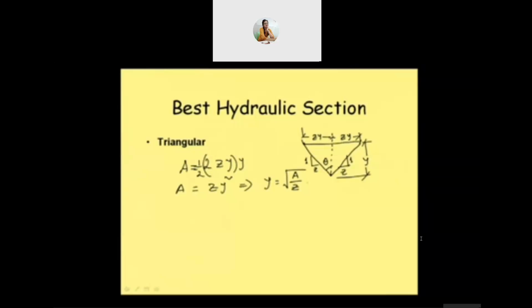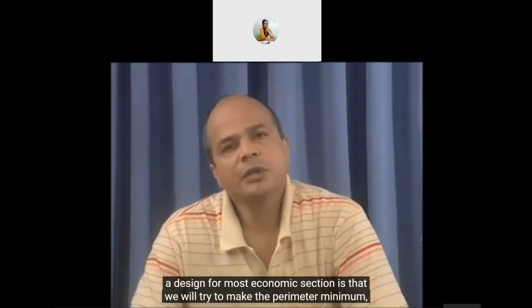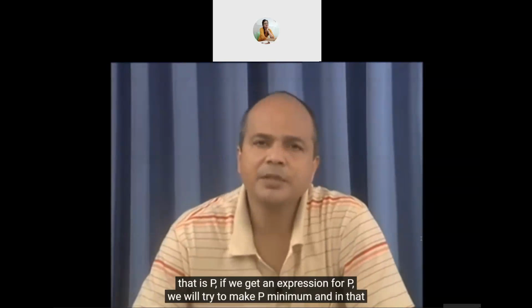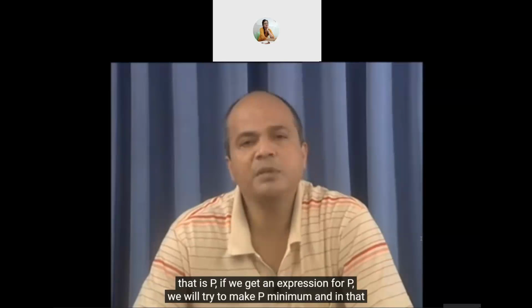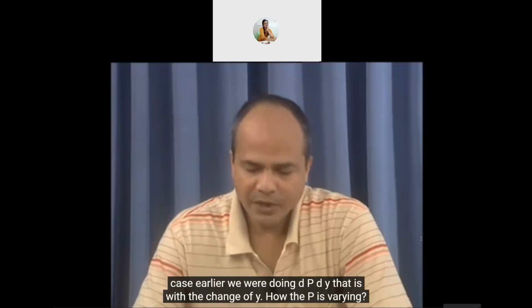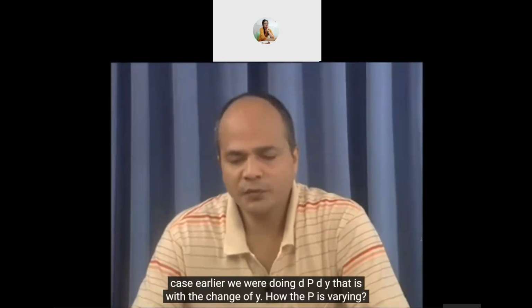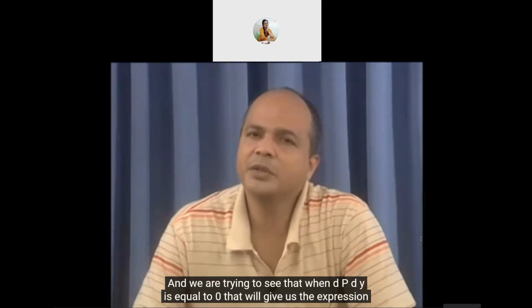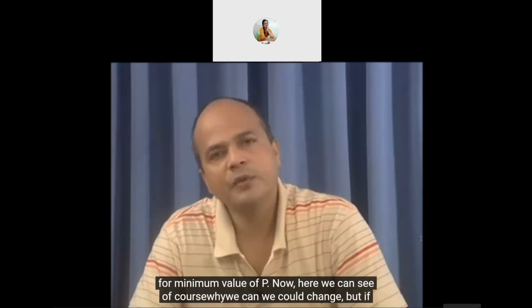Well, now we know that our concept of making a design for most economic section is that we will try to make the perimeter P minimum. If we get an expression for P, we will try to make P minimum. In that case, earlier we were doing dP/dy, that is, with the change of y, how P is varying, and we were trying to see that when dP/dy is equal to 0, that will give us the expression for minimum value of P.